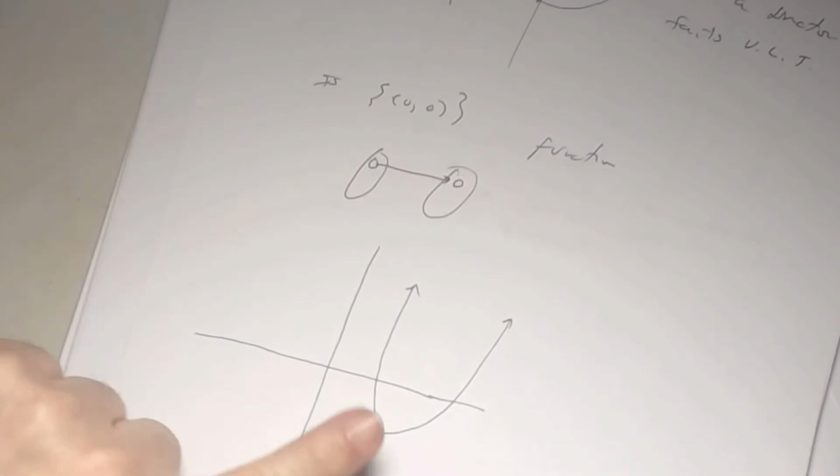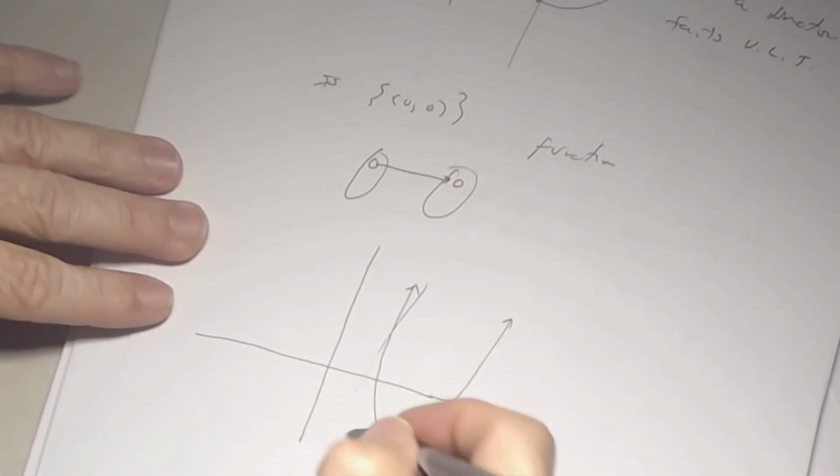But regardless, I'm giving you the graph. Is that a function or not a function? It's a function. Because no matter where you draw the vertical line, it intersects at what? Once each time. So for each x coordinate, there will be what? Just one y coordinate. So a quadratic equation is a function.